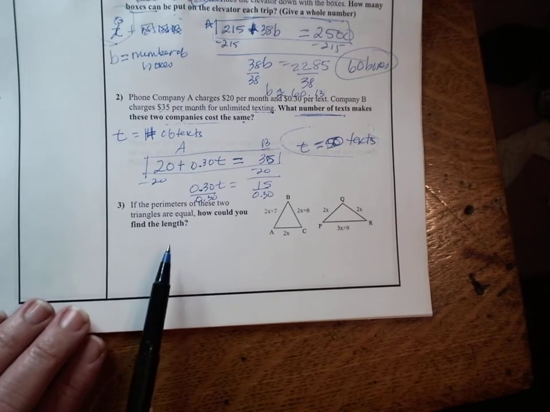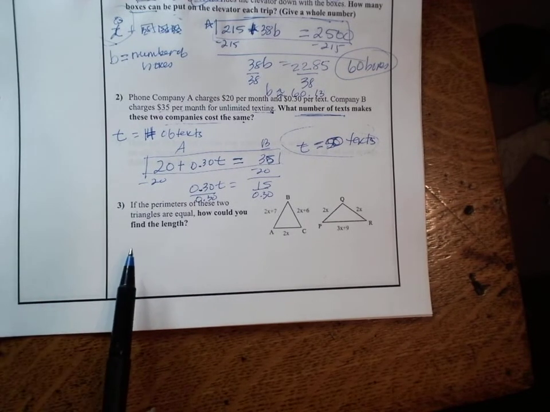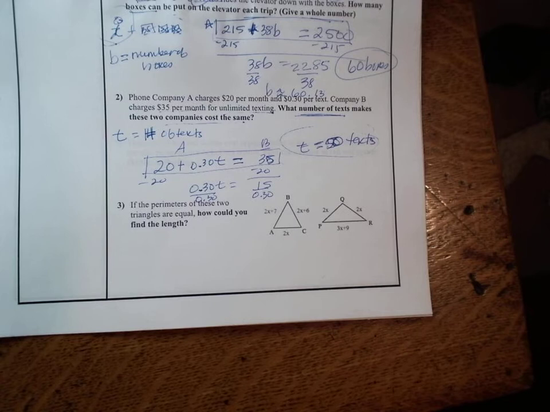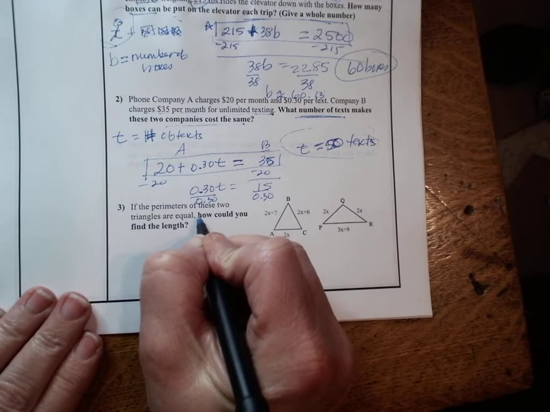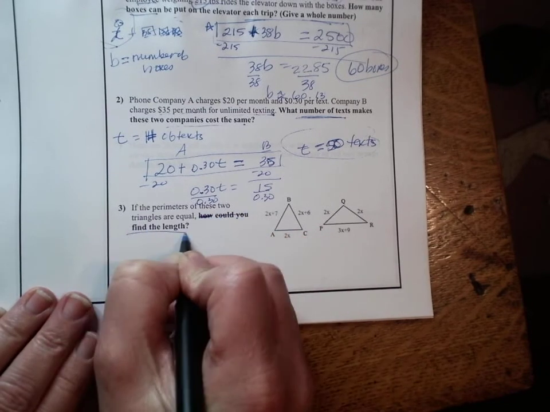Okay, so let's look at number 3. Now, this one, I want you to really read this and think about what you're doing there. It's saying, if the perimeters of these triangles are equal, how could you find the length? Now, I'm going to change that instead of how you can find the length to find the length.